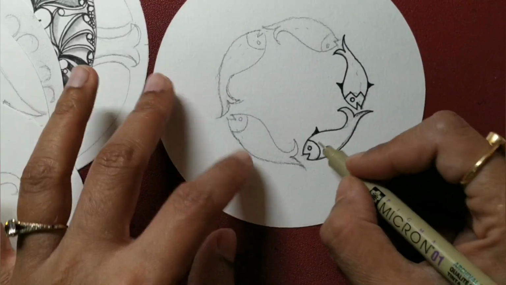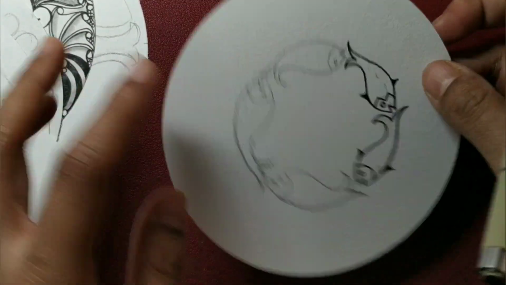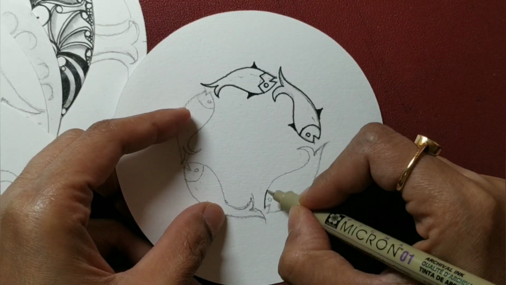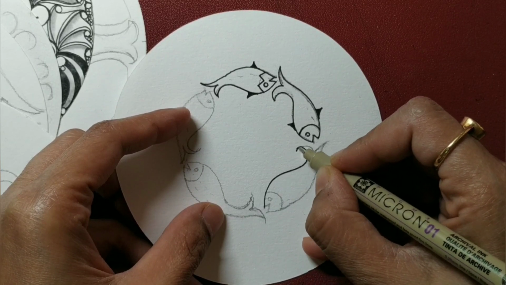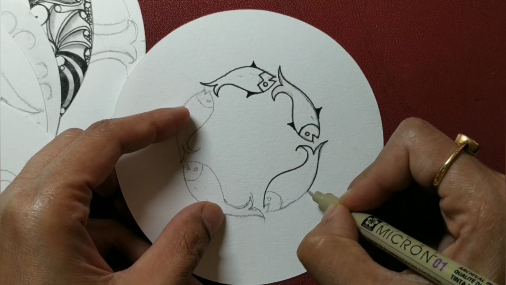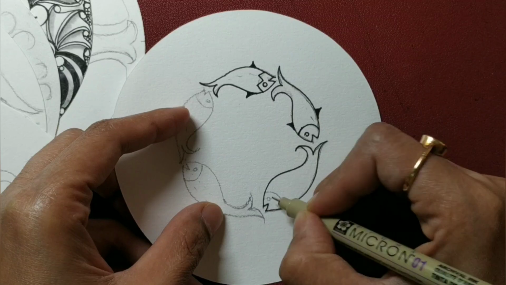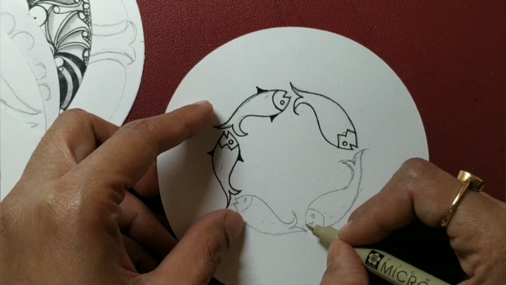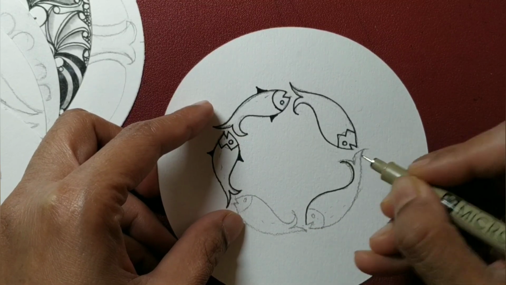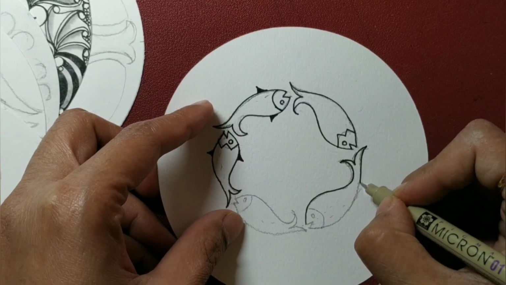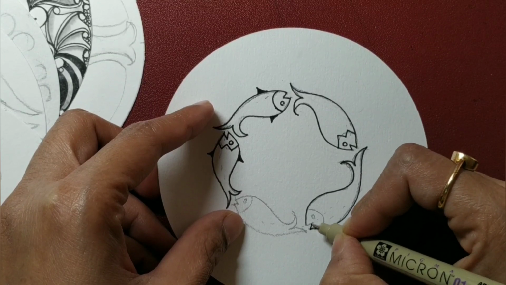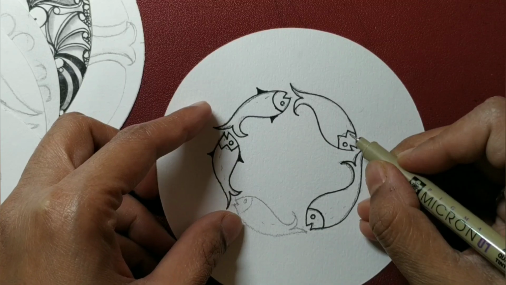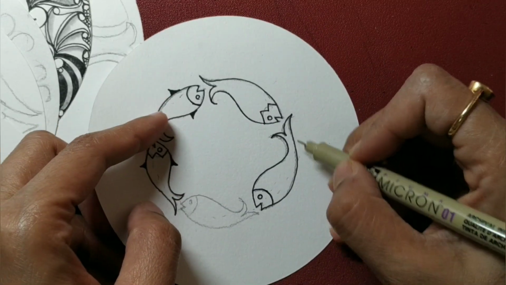right? So again the third one, again the fourth one, so you can see there's a slight difference in the shape here, this part, right?